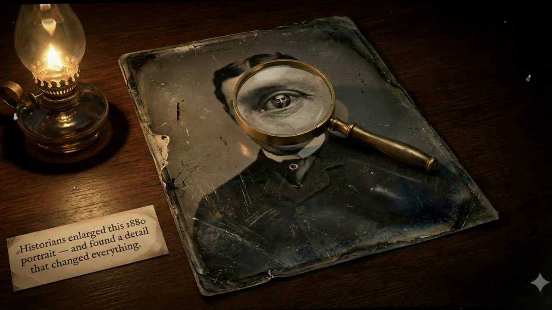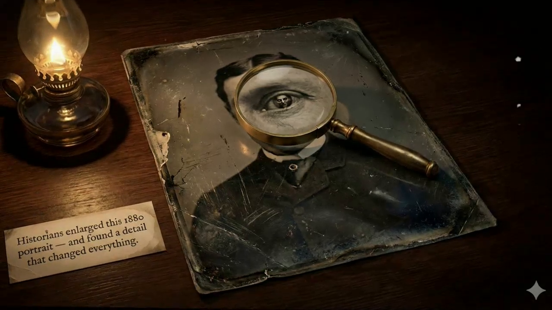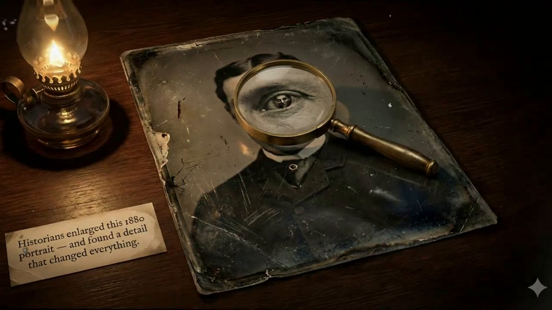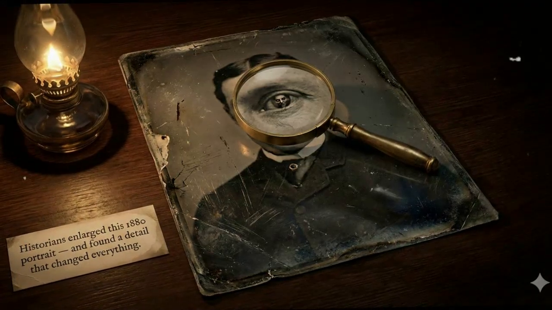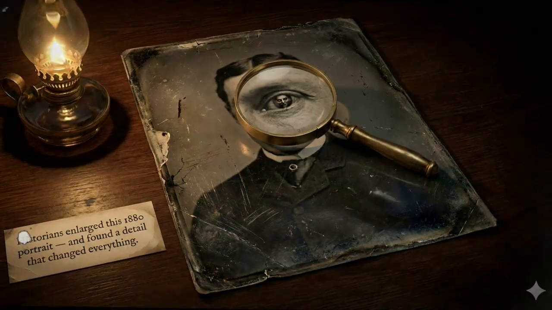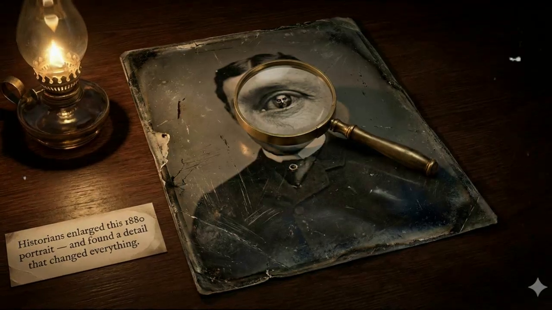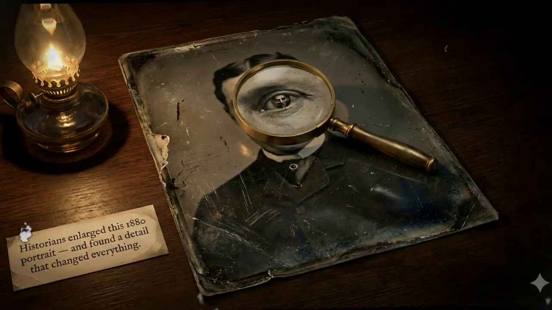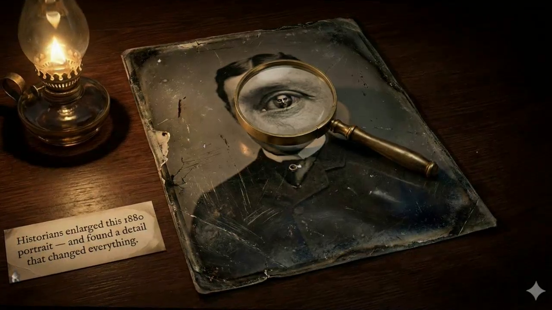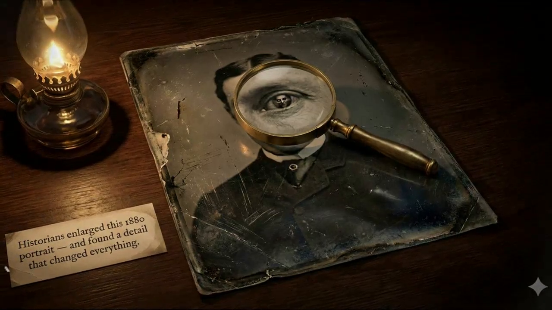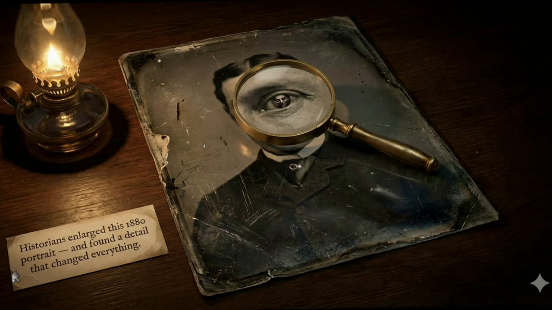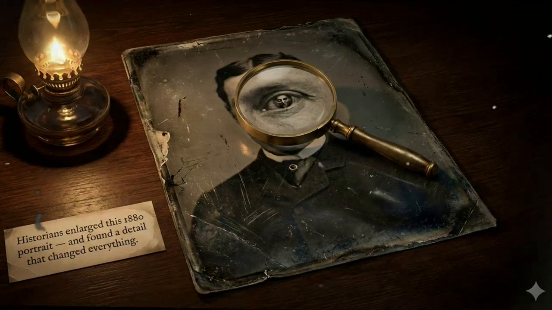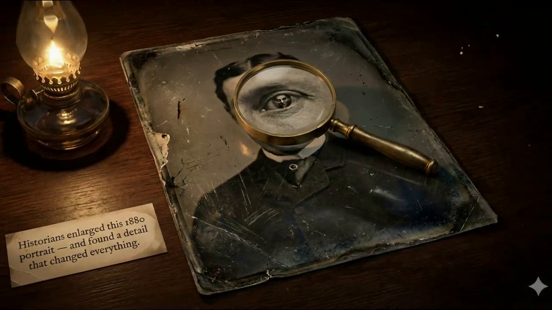It suggested that the portrait, in all its celebrated glory, and by extension, the historical narrative it had so powerfully represented for generations, might be subtly, yet significantly, misleading. This wasn't about a forgery or a deliberate alteration. It was about the potential for a quiet, long-standing misdirection, a carefully constructed illusion maintained by time and unquestioning admiration.